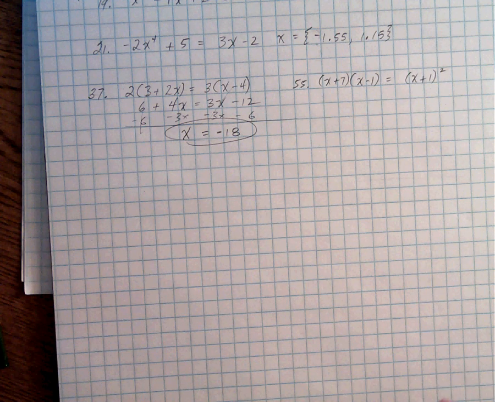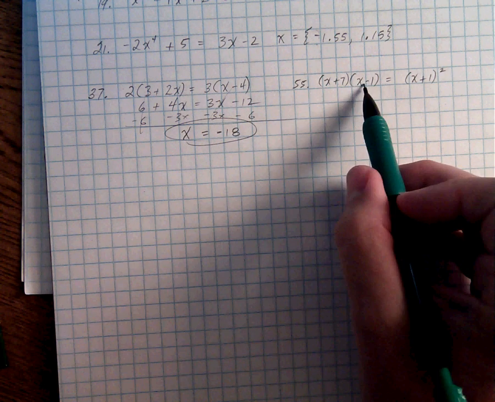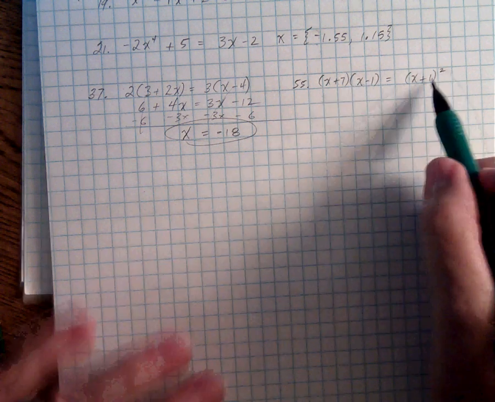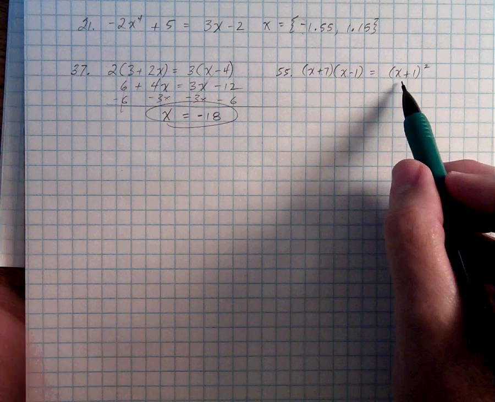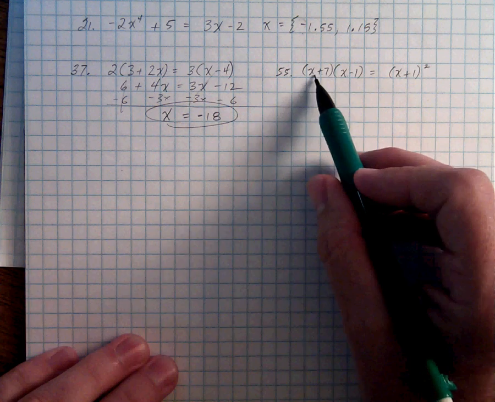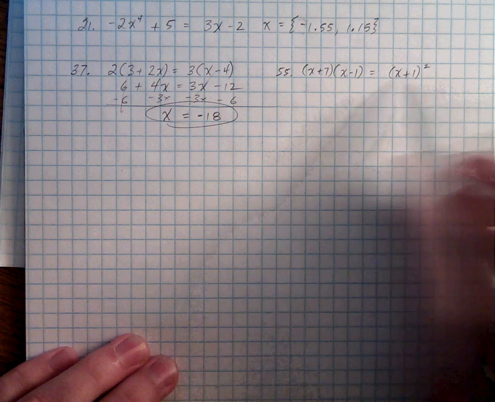Alright, so let's see, I guess what we need to do is distribute these, and I'll go ahead and expand this out. And then what's going to happen is I'll have x squared over here, and I'll have an x squared over here, and they should cancel out and be left with something pretty simple here.